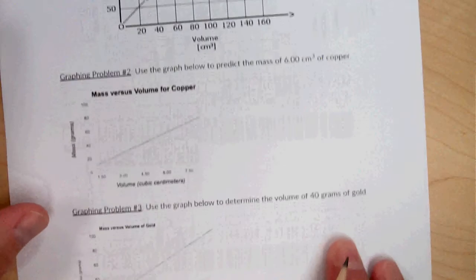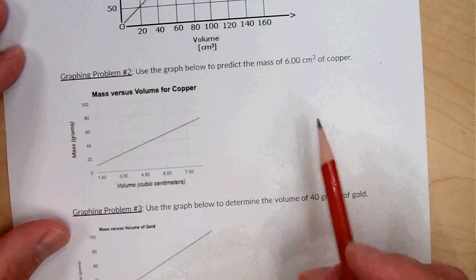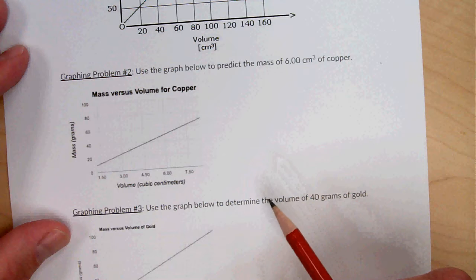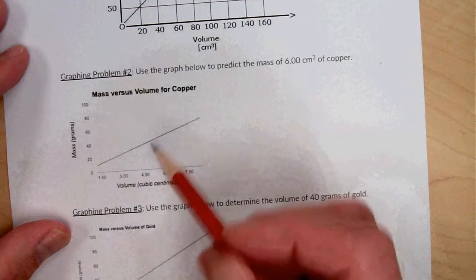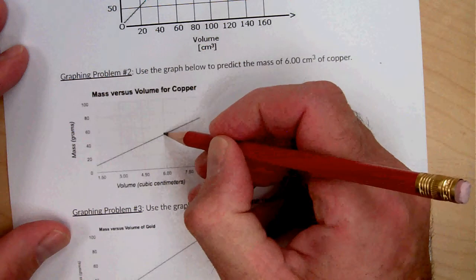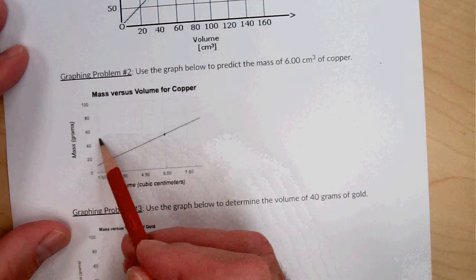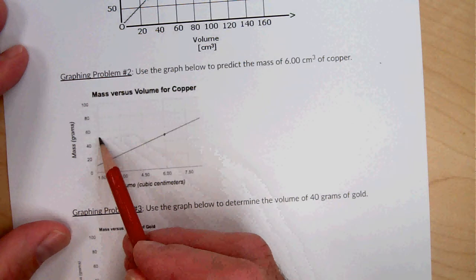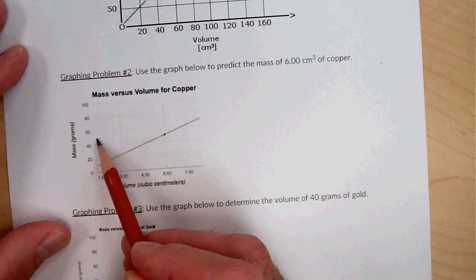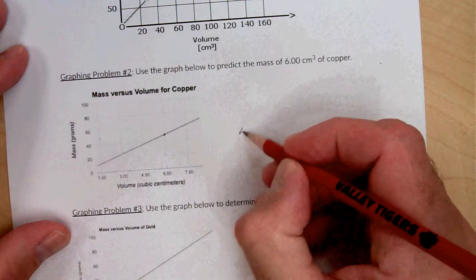Problem number 2, we're asked to use the graph below to predict the mass of 600 cubic centimeters of copper. So I find the 6 cubic centimeters of copper, I go up to where it intersects the best fit line, and then I go over. So this looks like it's going to be approximately 50 grams.